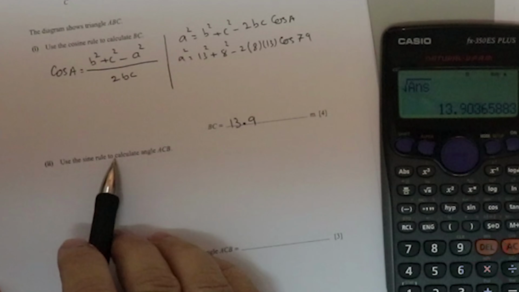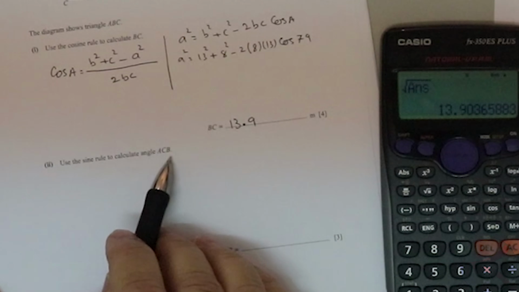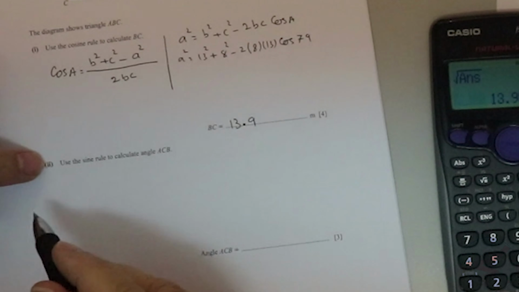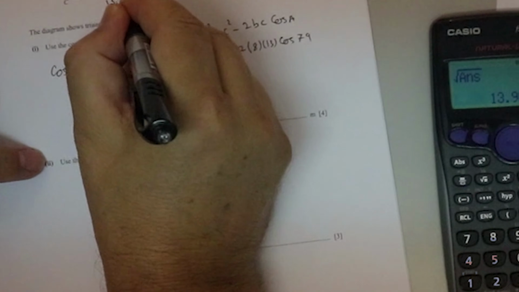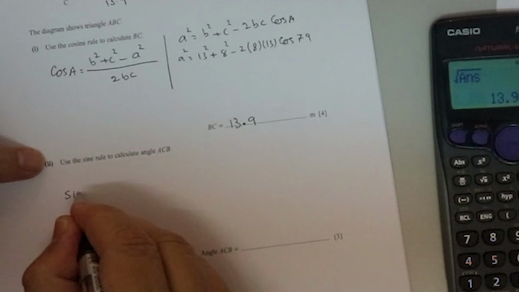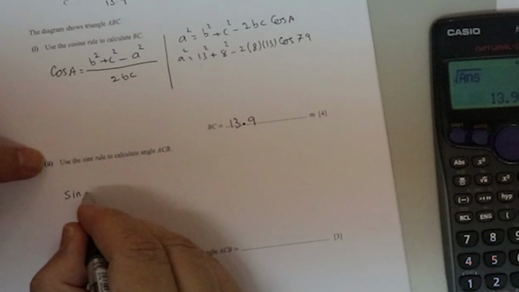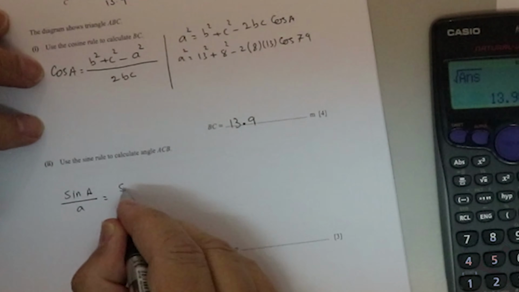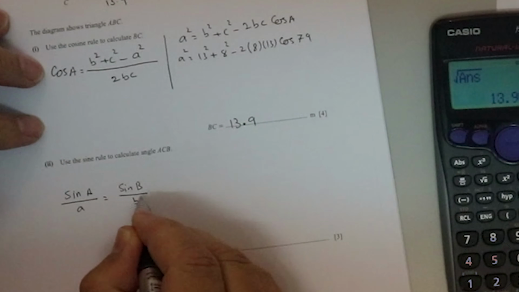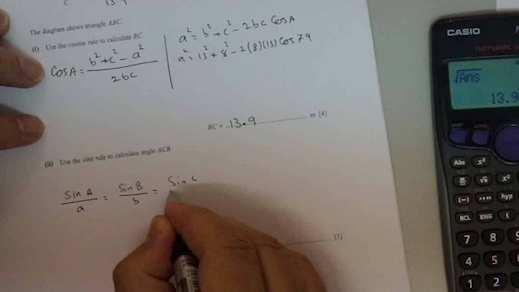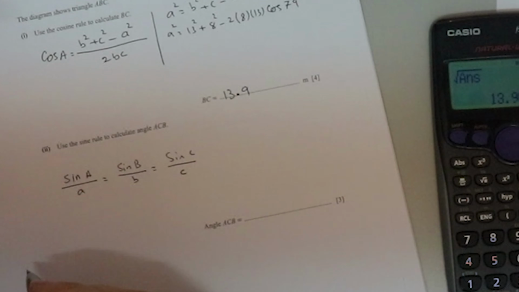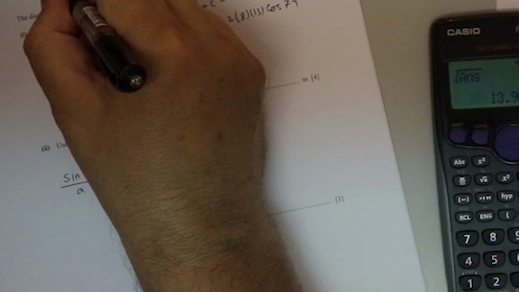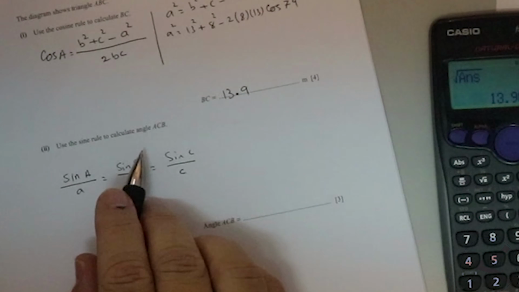Okay, use the sine rule to calculate the angle ACB. The angle ACB, we want to use the sine rule. Now, for the sine rule, we know that a is 13.9. Sine rule, you know that sine A divided by a is equal to sine B divided by b is equal to sine C divided by c. Okay, now we know this and this. Which angle do we want? We want this angle here, ACB.